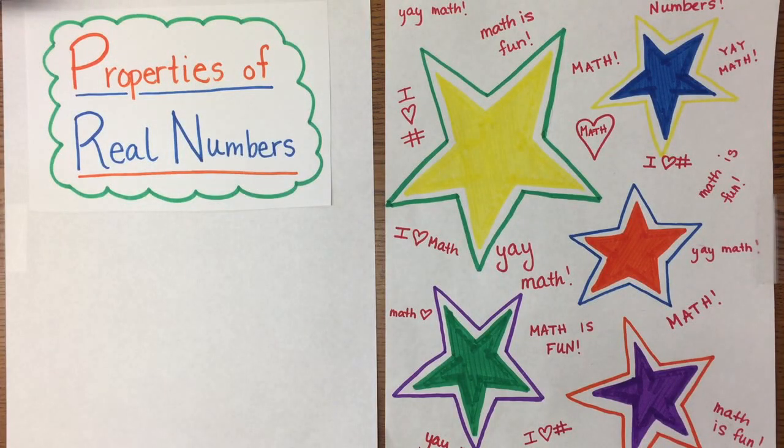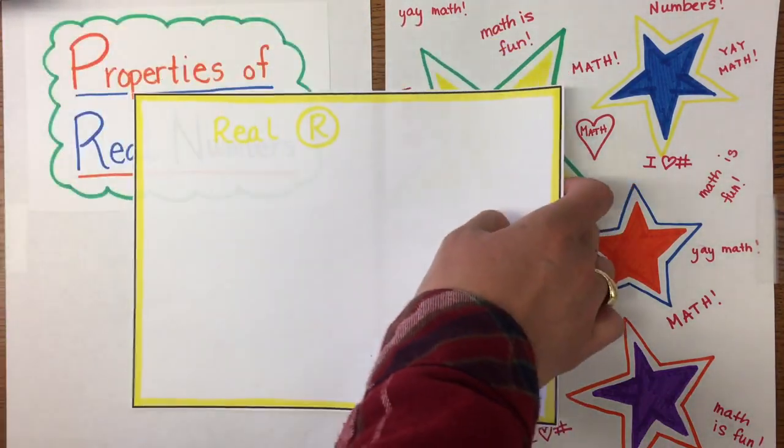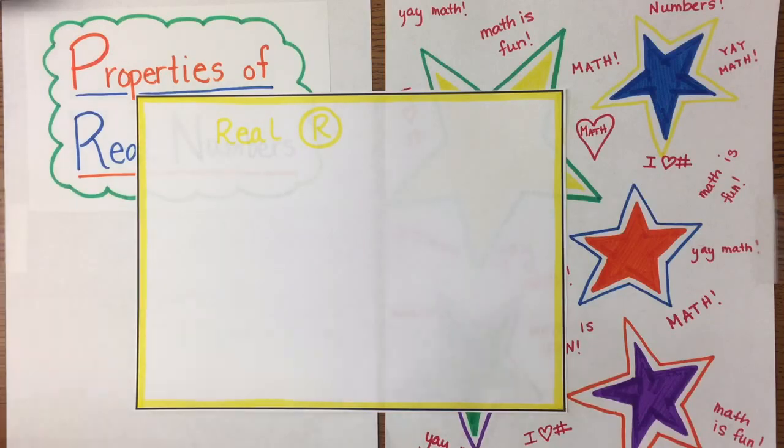In this set of videos, we are going to be looking at the properties of real numbers. We are first going to start by looking at our real number system. So we're looking at properties of real numbers, specifically our real number system. All of the numbers we're going to be looking at are real numbers.